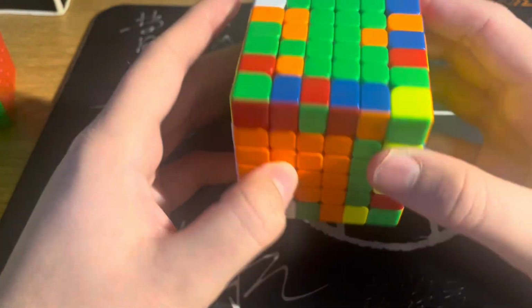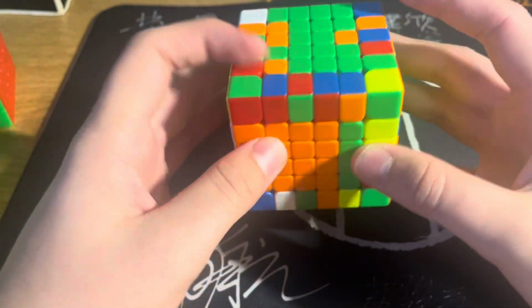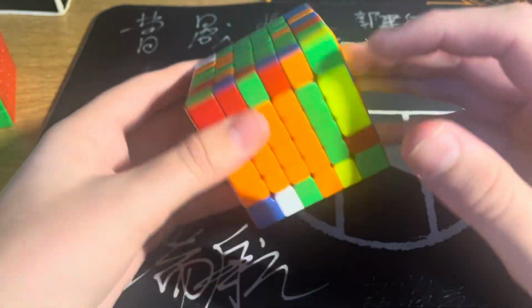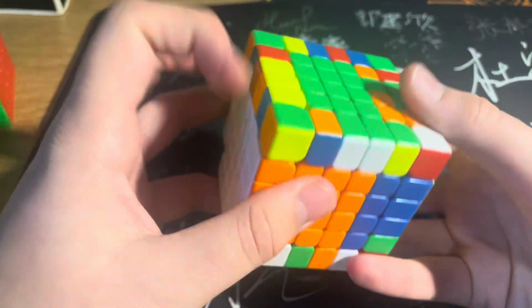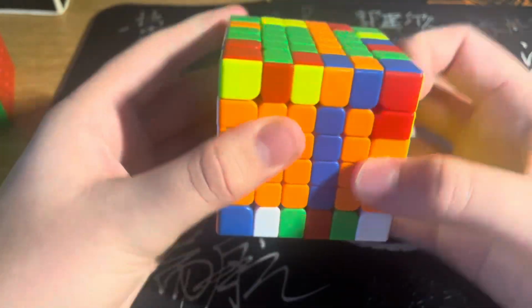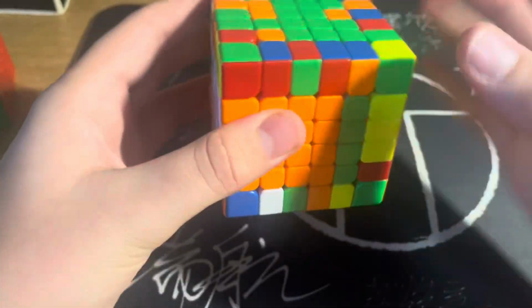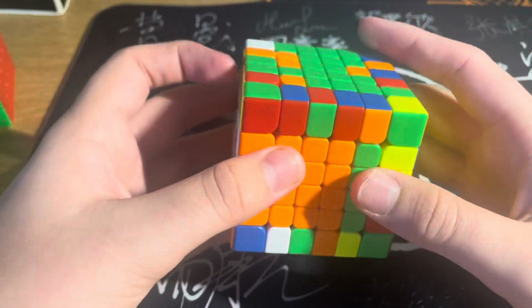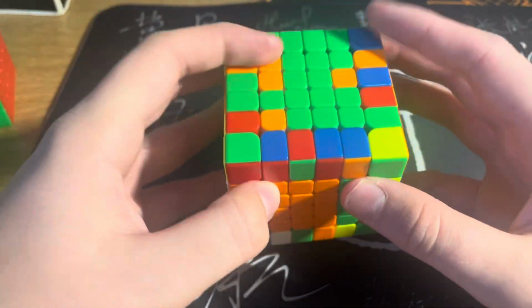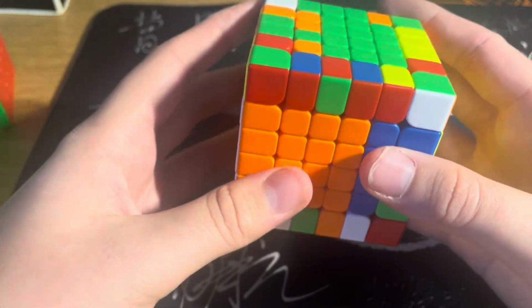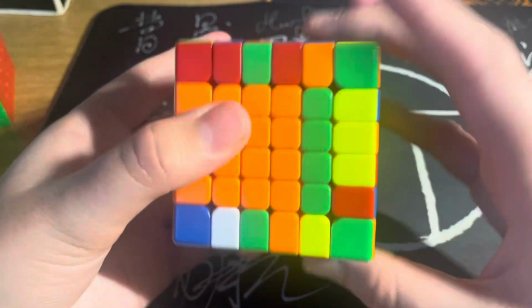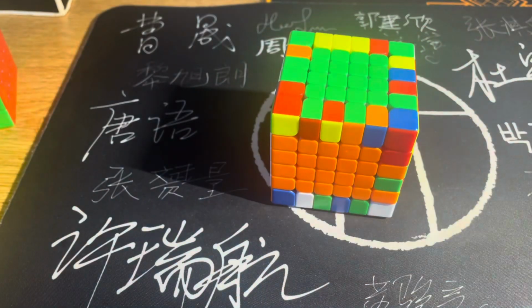Here's another case where the same logic applies. Most beginners or intermediate solvers would just insert this partial bar and do a commutator with these, but you can cancel into the commutator once again. And for this one, since it's a U2 away, it doesn't actually matter whether you do U or U prime, but yeah, you can cancel into that commutator.